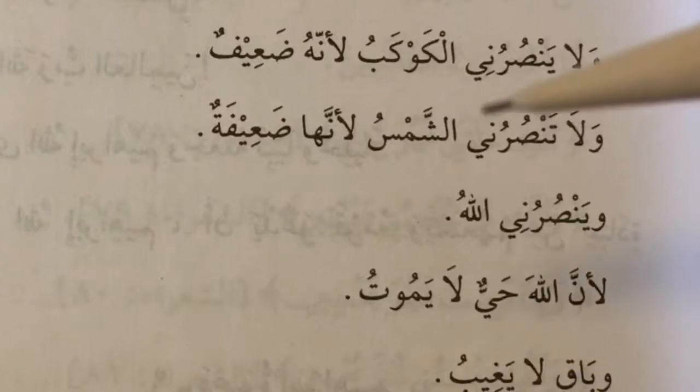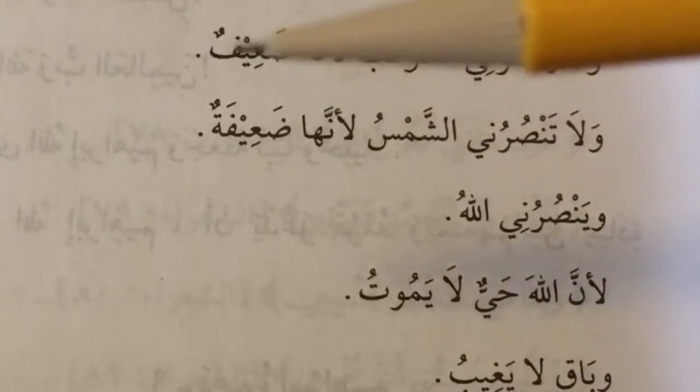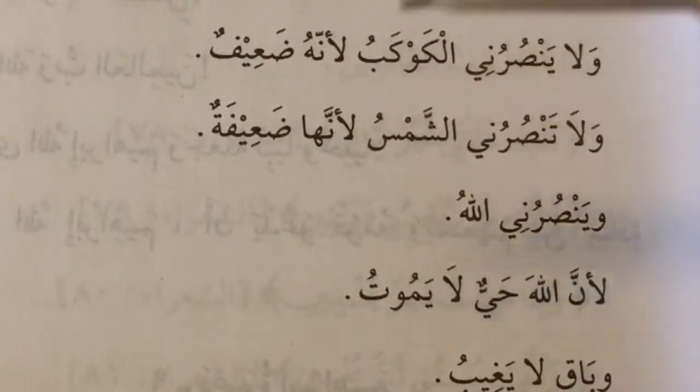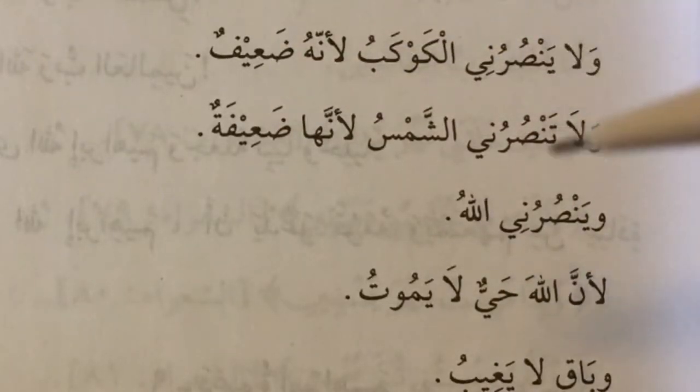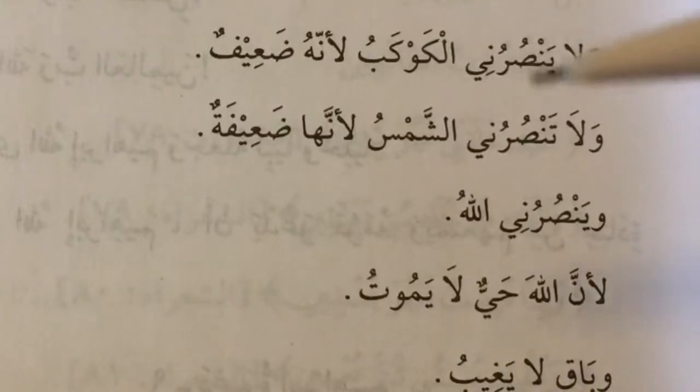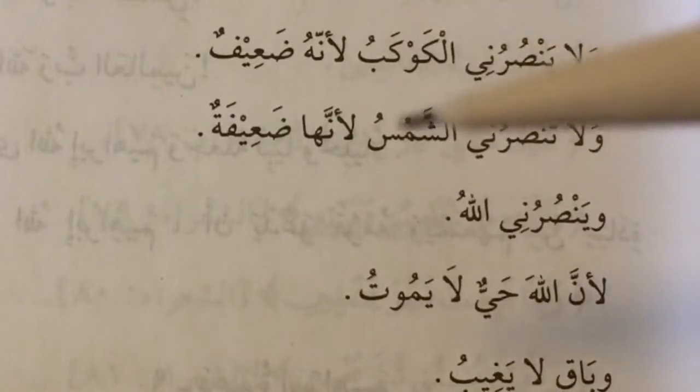ولا تنصرني الشمس لأنها ضعيفة. And the sun doesn't help me because it is weak. Here you see yansuru and tansuru. Yansuru for huwa, tansuru for hiya, because shams is feminine.